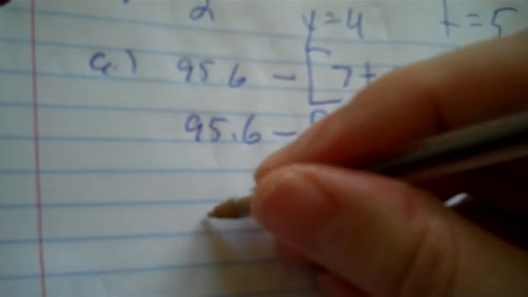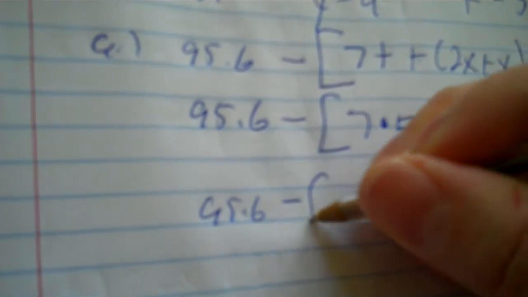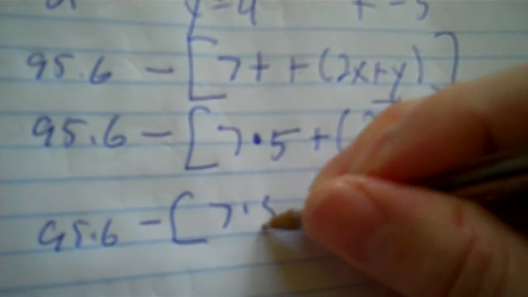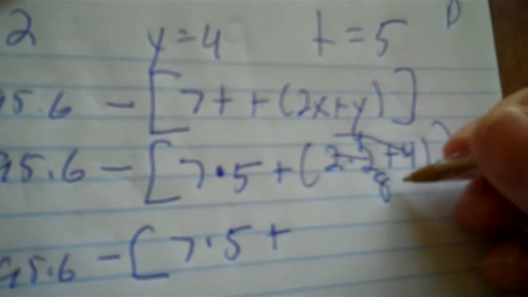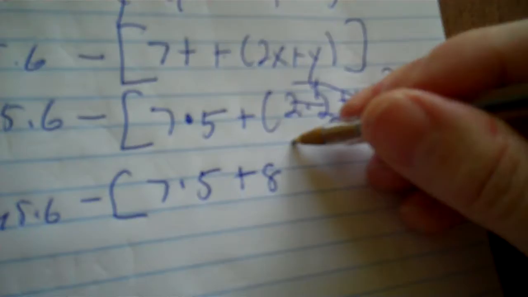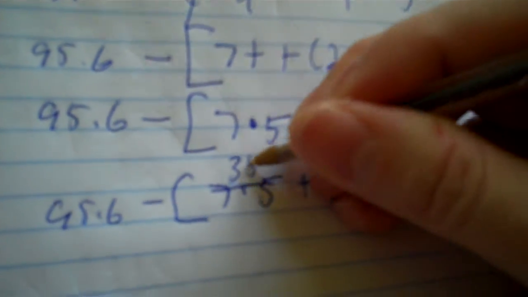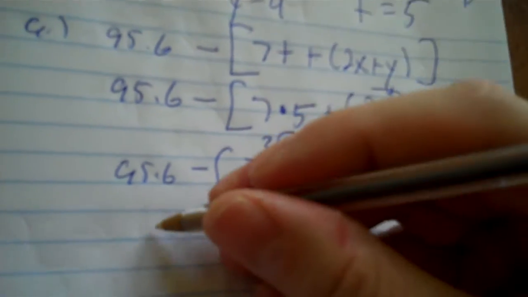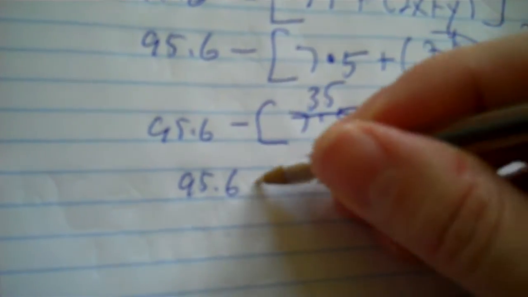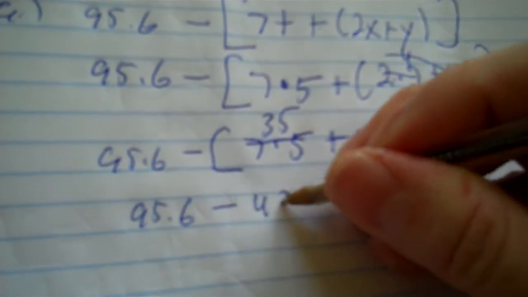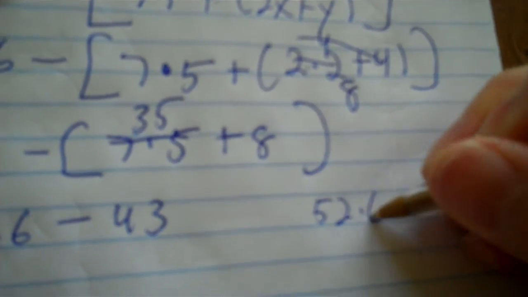Okay, so you have 95.6 minus 7 times 5 plus 8. Okay, now the brace is also parentheses, so you times first, 35. 35 plus 8 is 43, so we have 95.6 minus, now the brace can go away, 43. Okay, 95.6 minus 43 is 52.6.